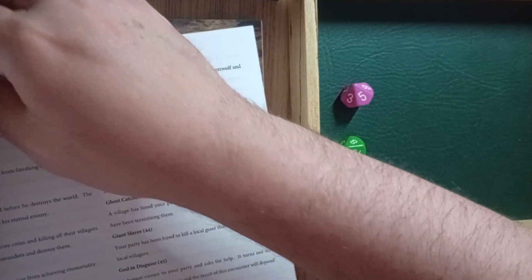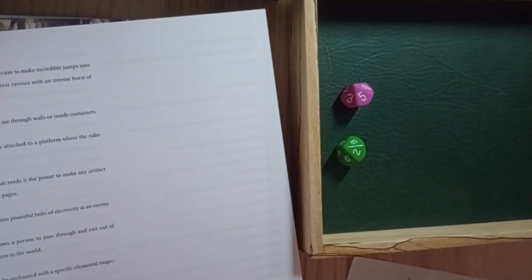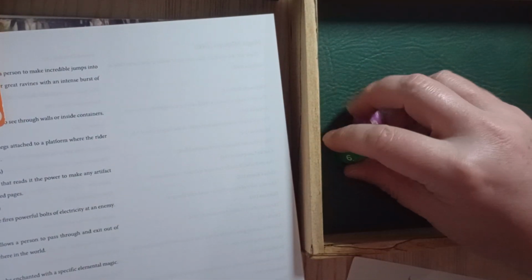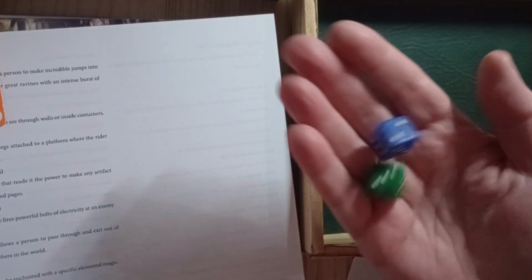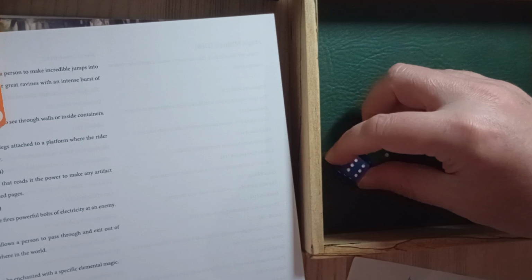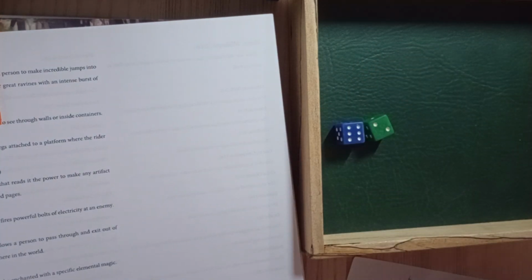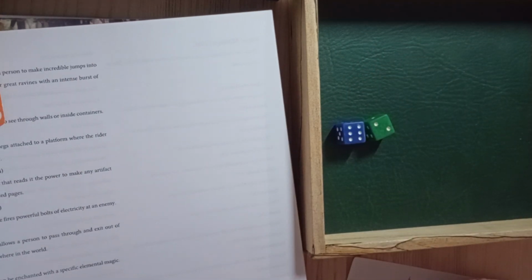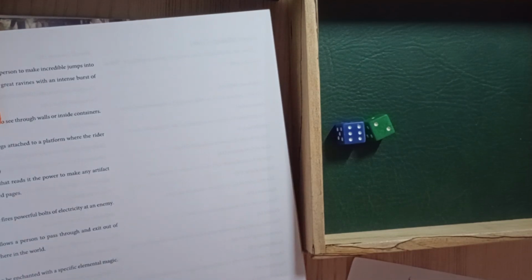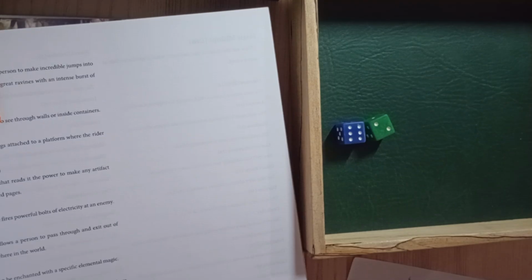All right. On to a new chart. What are we looking at here? Magic artifacts, a D66. Blue, because it's alphabetically first. That is not any kind of rule on how you determine it. It's just how I'm going to do things to make things easy for myself right now. 62, Soul Jar. This artifact can permanently trap a nearby phantasm, ghost, or spirit. Soul Jar.